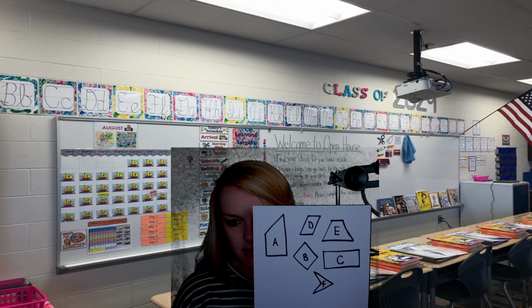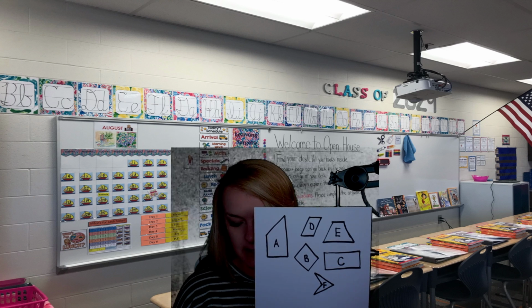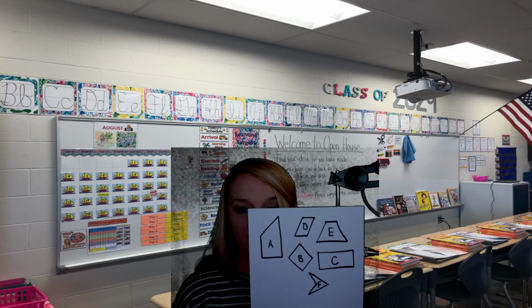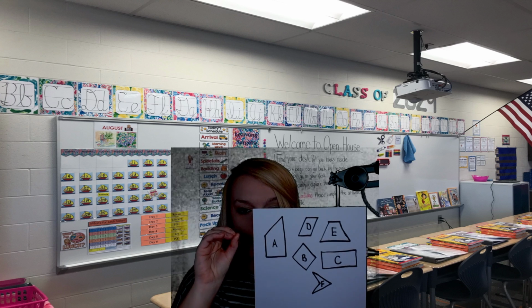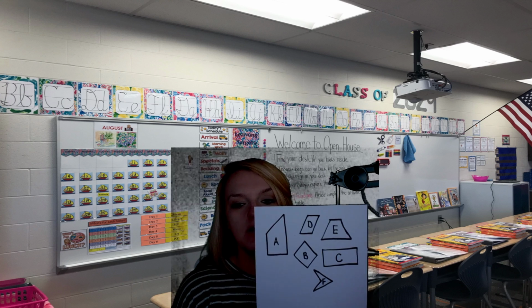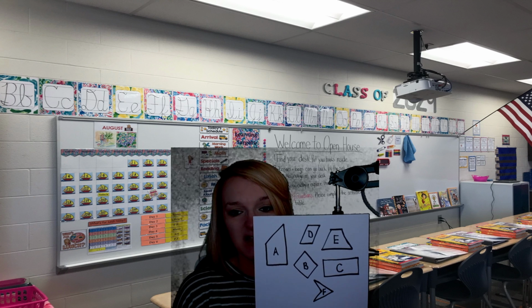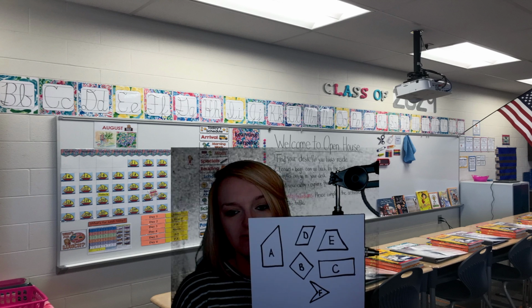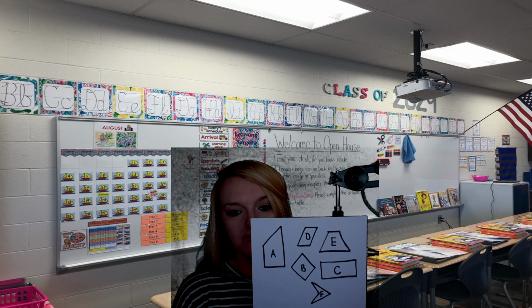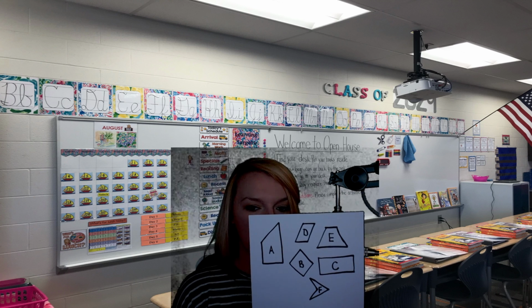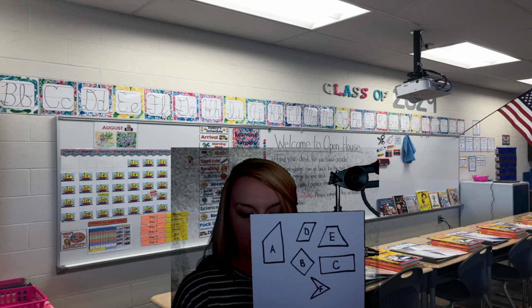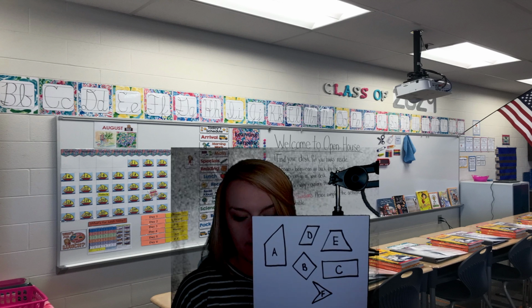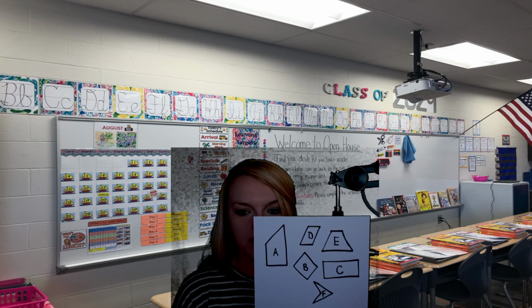Next, write the letter of the polygons here, or the quadrilaterals, that have 0 right angles. Write the ones where I can't fit squares in any of the corners. There should be 3 letters that you're going to tell me have no right angles.